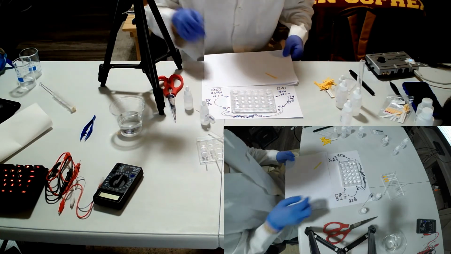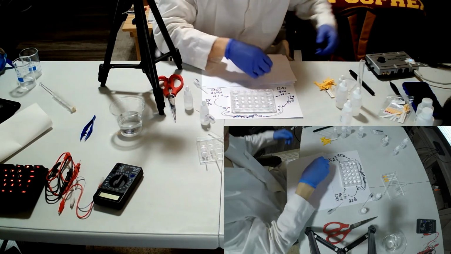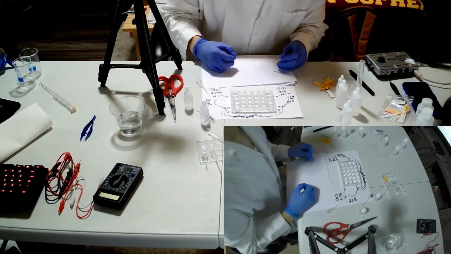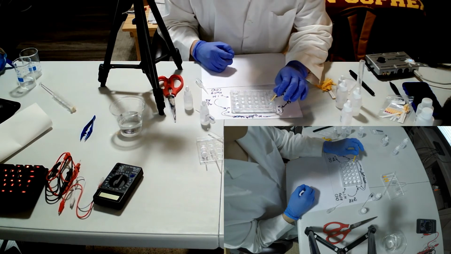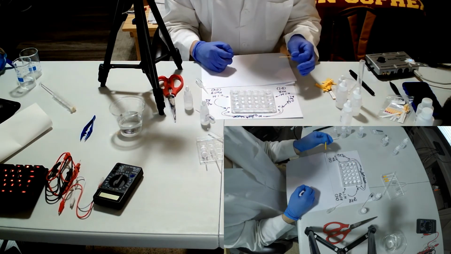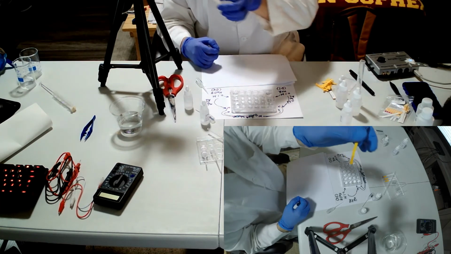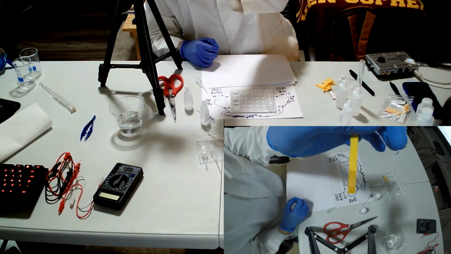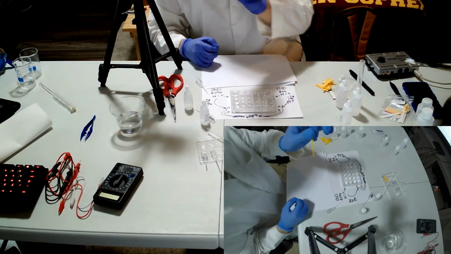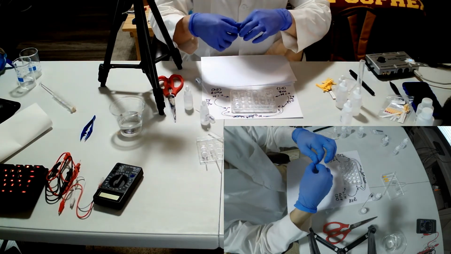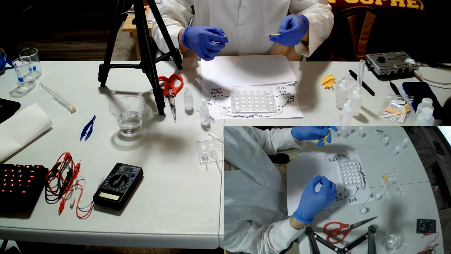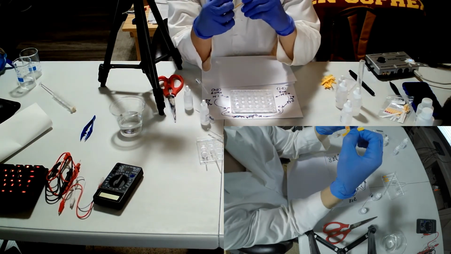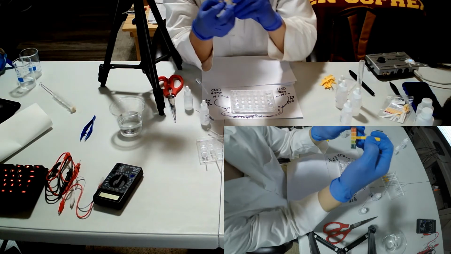So what I'm gonna do is test the pH of solution in A1. So A1 here. You see how this color changes. Seems like not much, but I'm gonna compare the color.